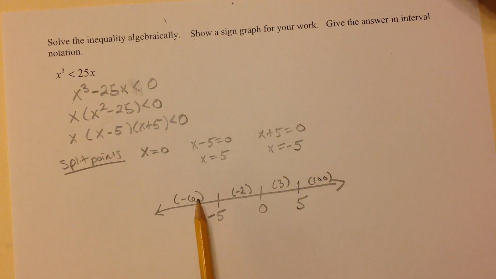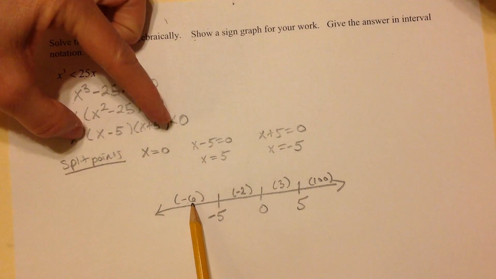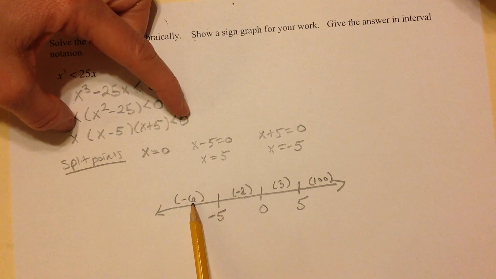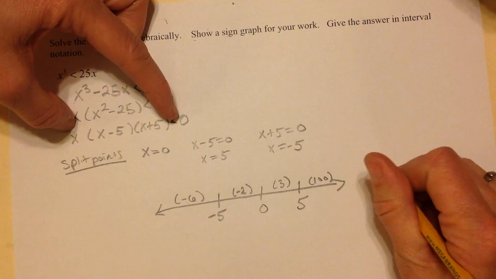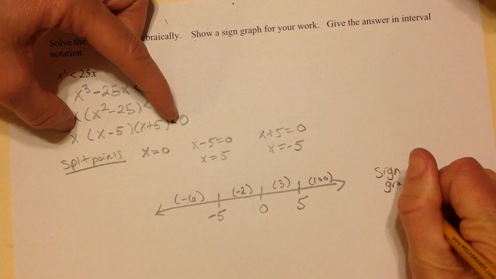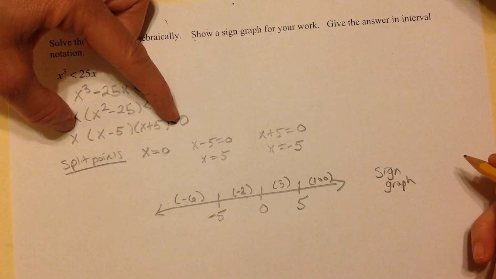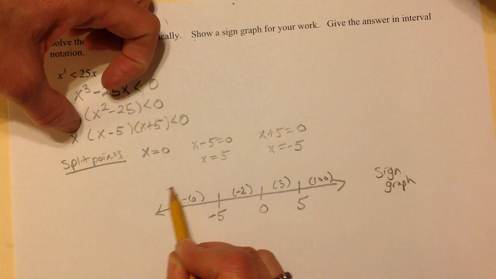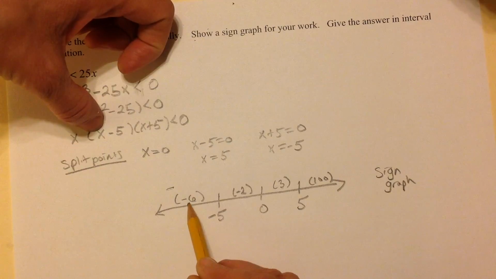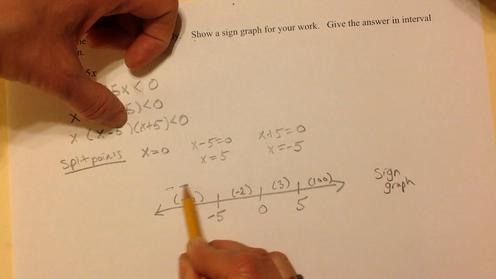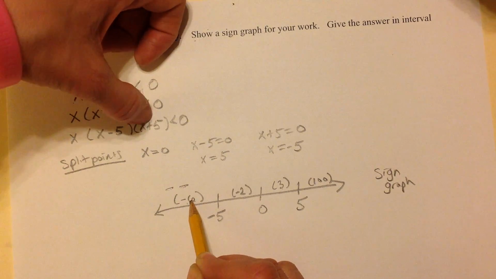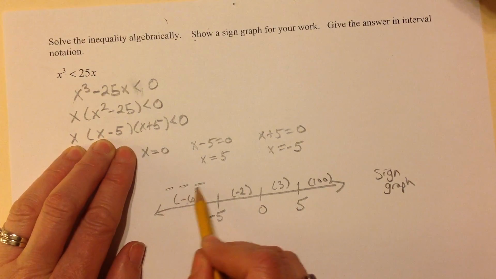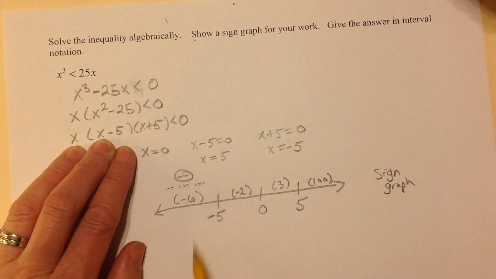Now, what do you do with those test points? Put them into the portion of the inequality that's factored and compared to 0. And all I care about is the sign, whether or not it gives me something positive or negative. Okay, so negative 6. If I put that in for x, I get a negative. Negative 6 minus 5 is also negative. Negative 6 plus 5 is also negative. And when I multiply 3 negatives together, I end up with a negative.